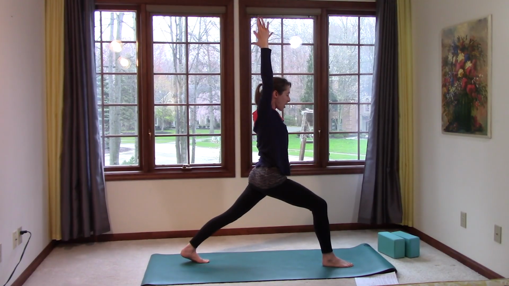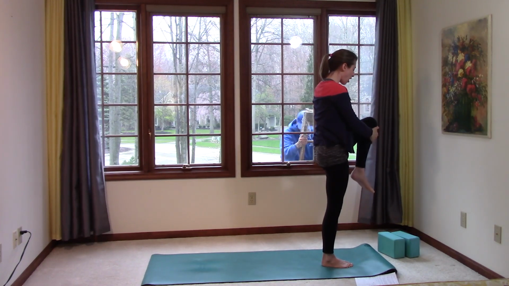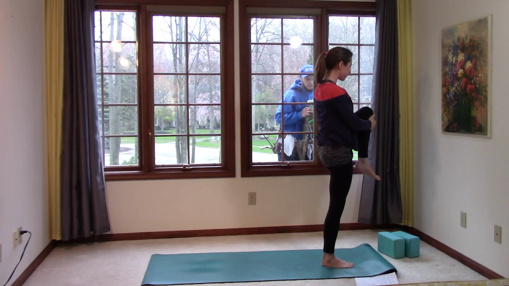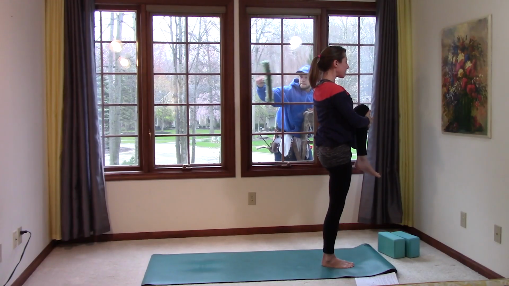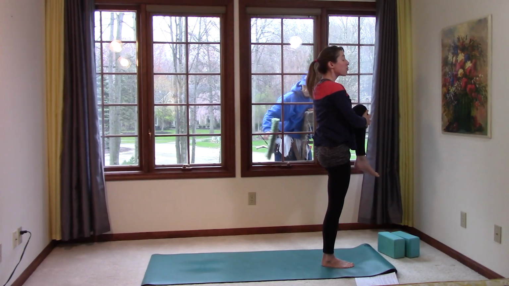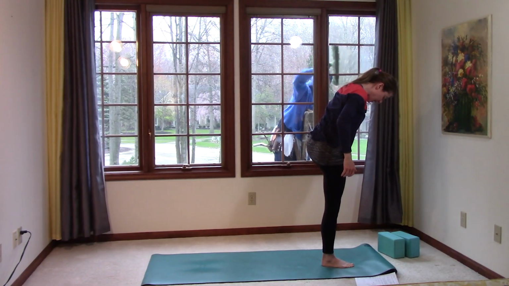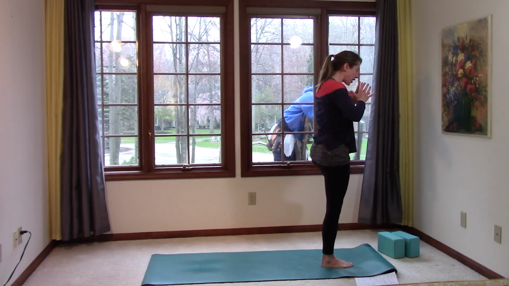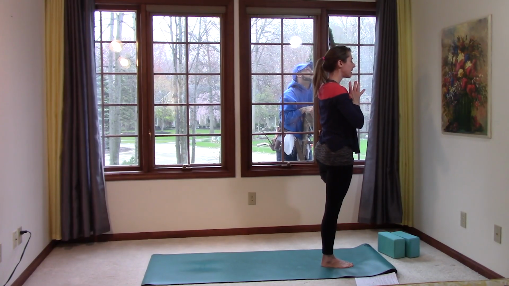So inhale, reach your arms overhead. Take weight forward into your foot and slowly bring your knee all the way up and see if you can find your balance here. Draw your knee into your chest. Lift up high. We're moving into tree pose next. Slowly take the sole of the foot to the inside of the thigh. Bring your hands together at heart center. Deep breath in. Deep breath out.